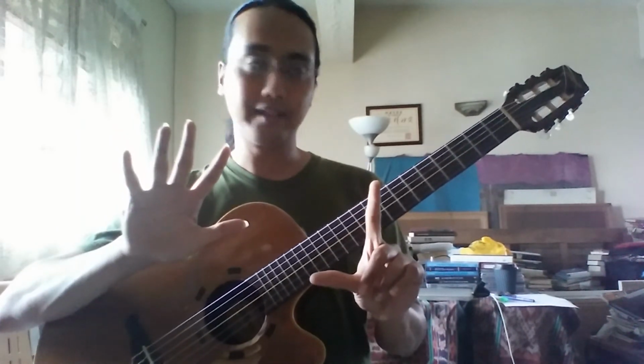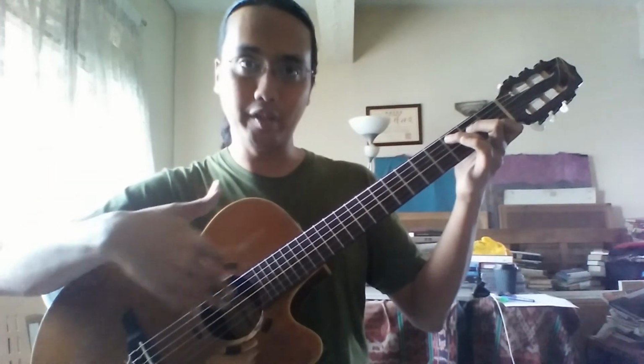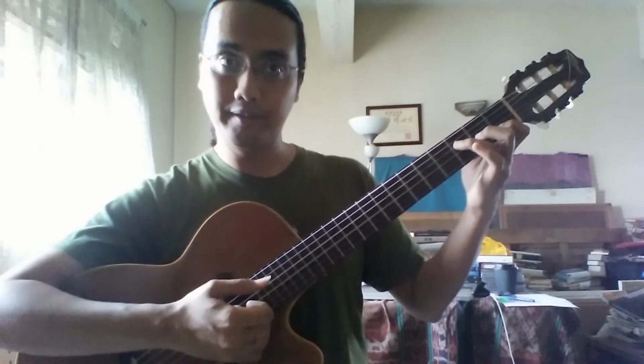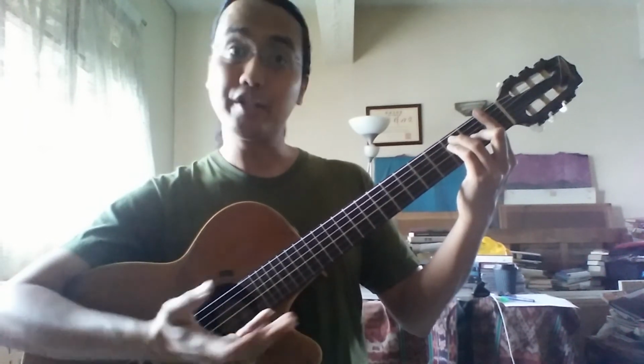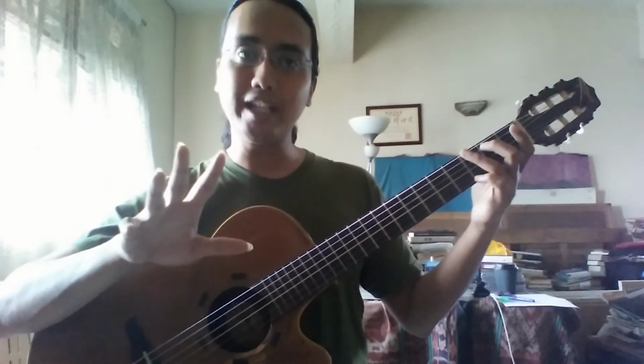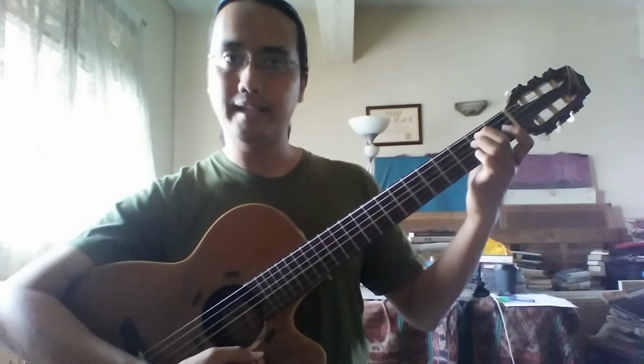So in C major, you have 7 triads. C major, and all the different versions you can find of C major, and F major, and then G major. Actually, if you just use C, F, and G, you can do a lot already. But besides those 3 chords, there's also all the minor chords. So in the key of C major, you also have D minor, E minor, and A minor.